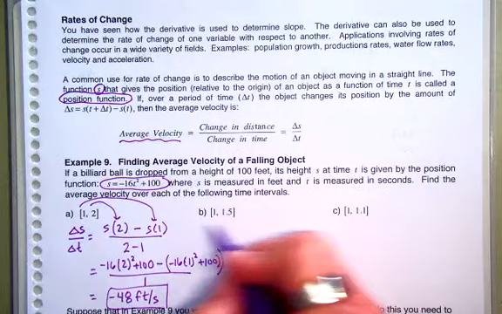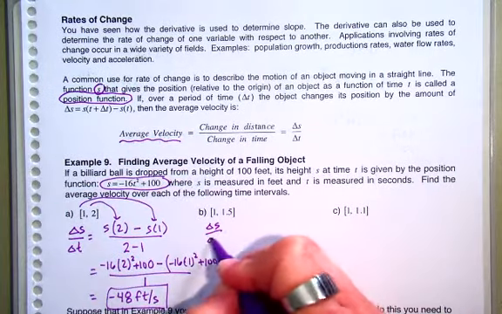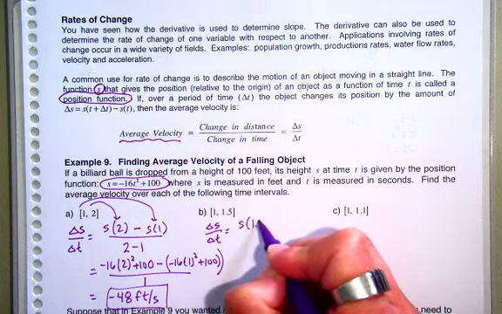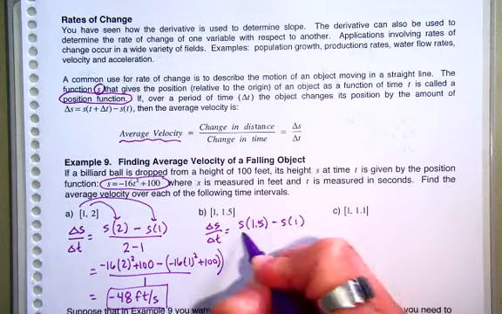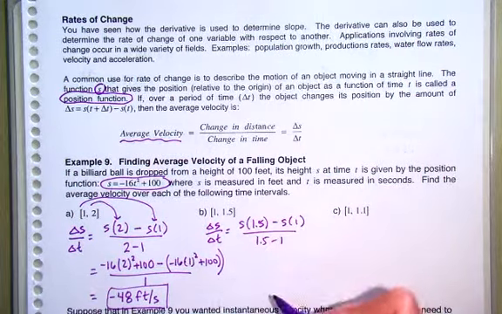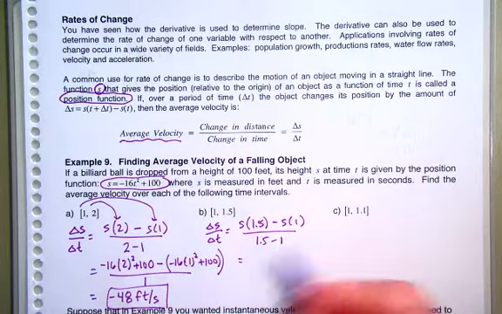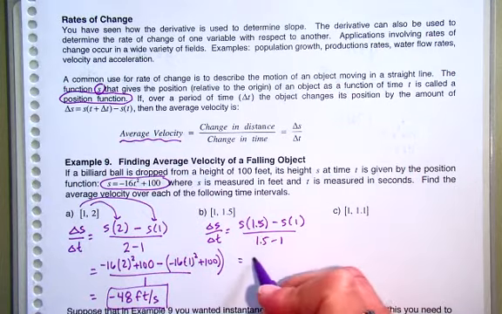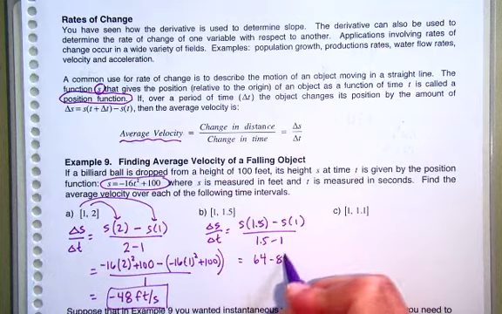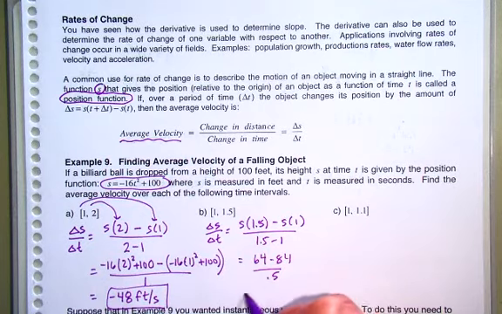Similarly, here we would do the same thing. So I do s of 1.5 minus s of 1 over 1.5 minus 1. Change in s over change in t. And again, when I plug everything in, you should get 64 minus 84 over 0.5, which is about negative 40 feet per second.